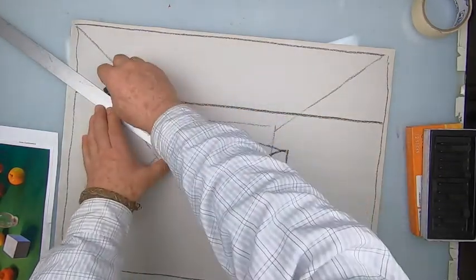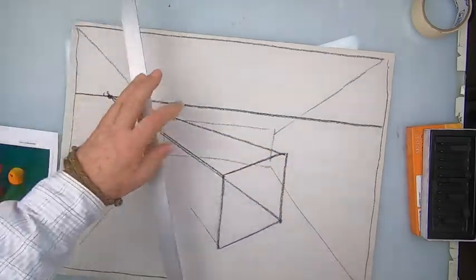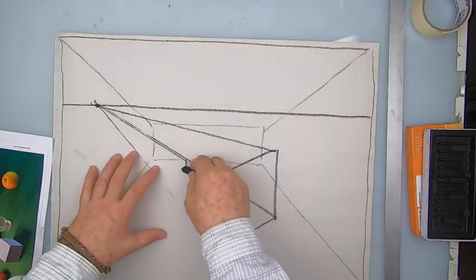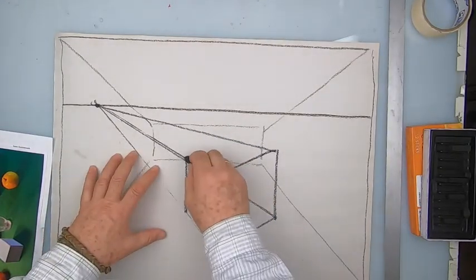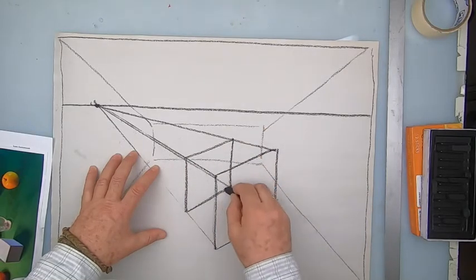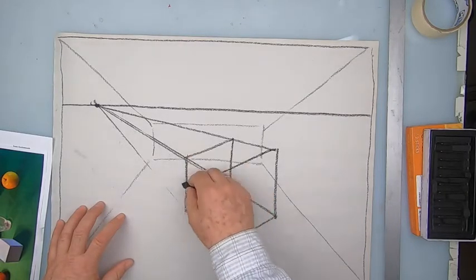This is a single point perspective. Then I can draw in this side and the top. Right? And that represents a volume.